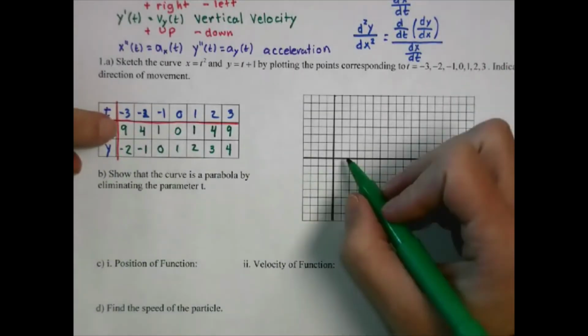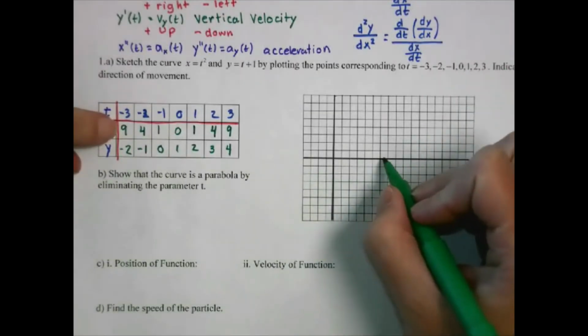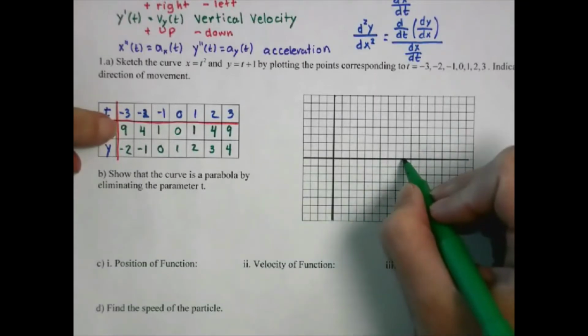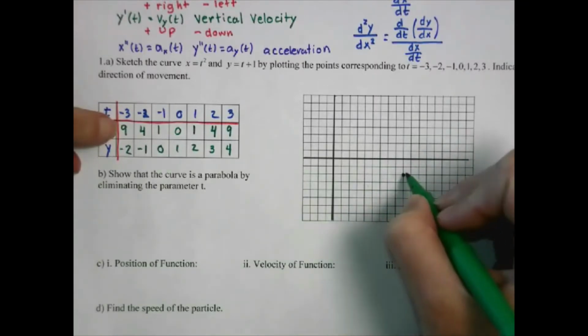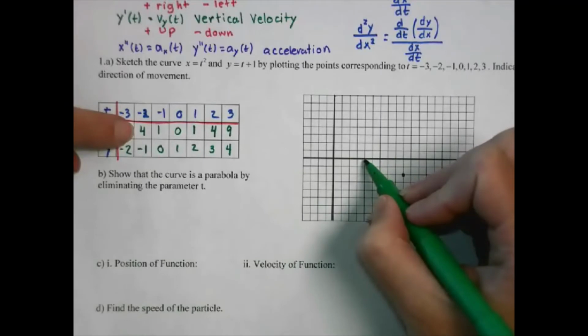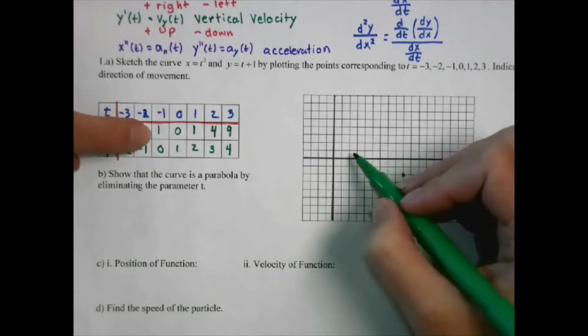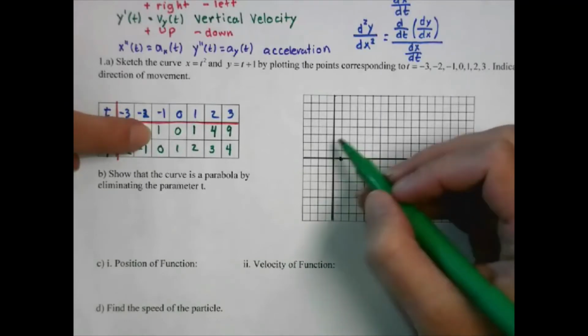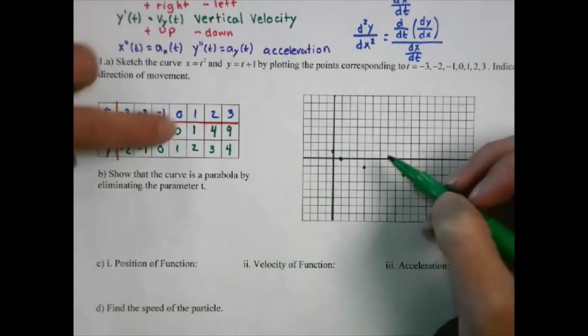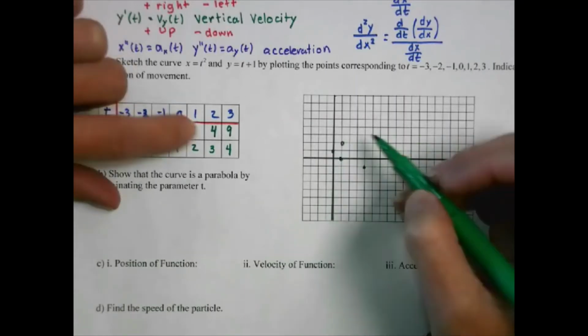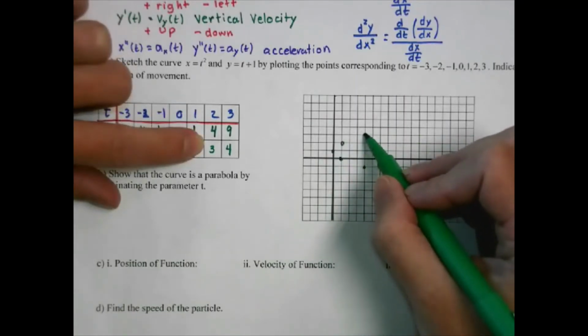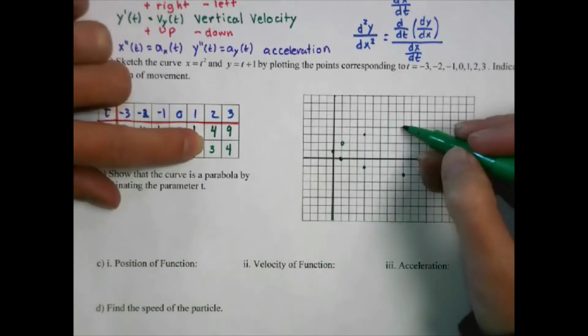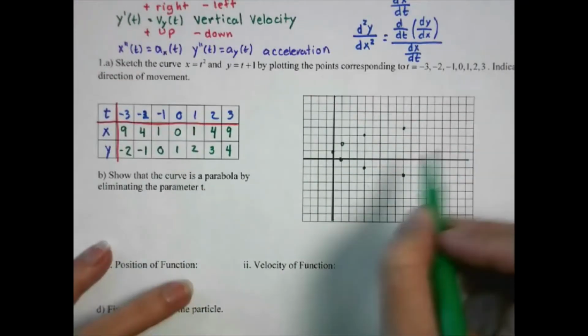We have an x value at 9, down at -2. We're at 4, -1. We're at 1, 0, 0, 1, 1, 2, 4, 3, and 9, up at 4.